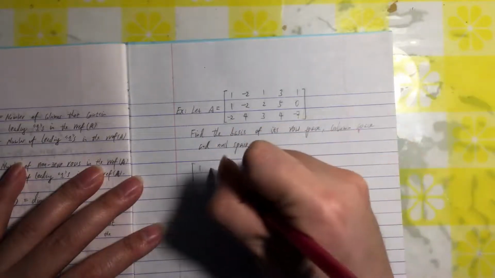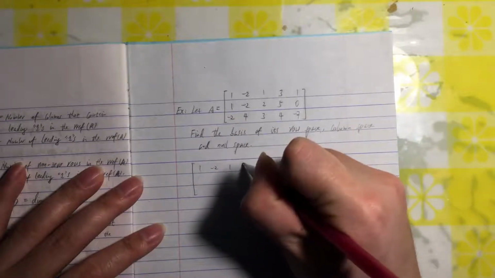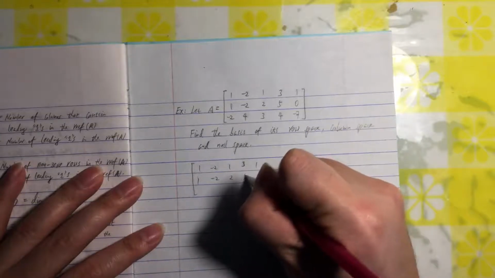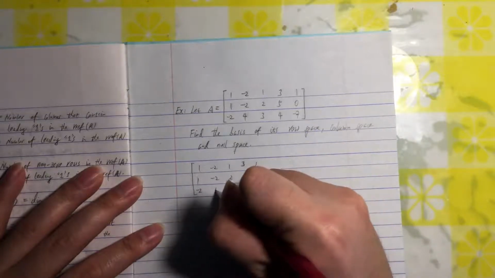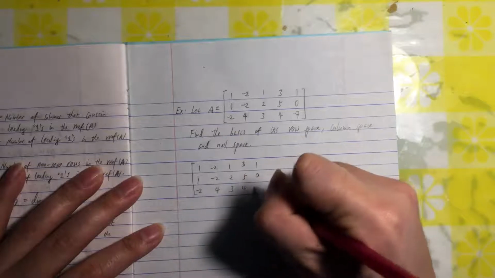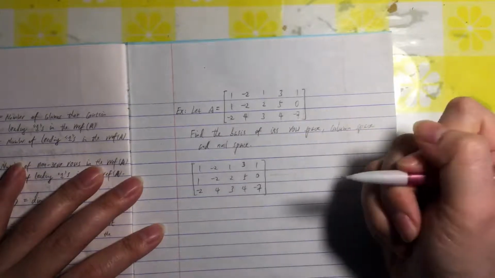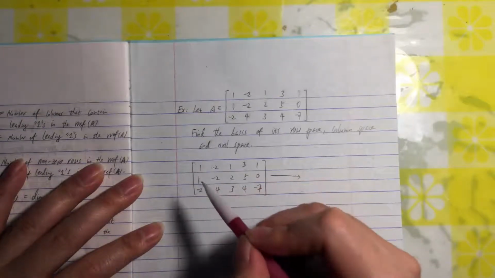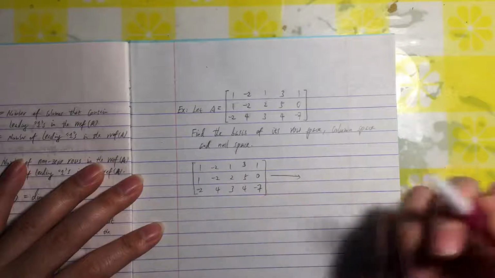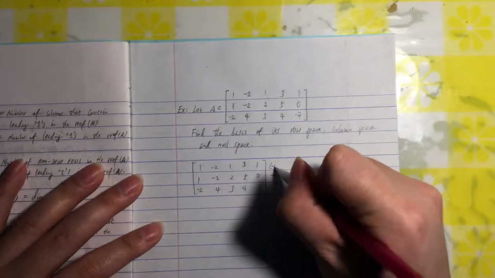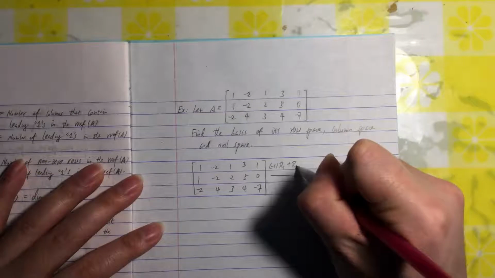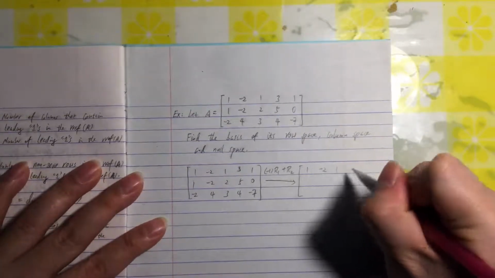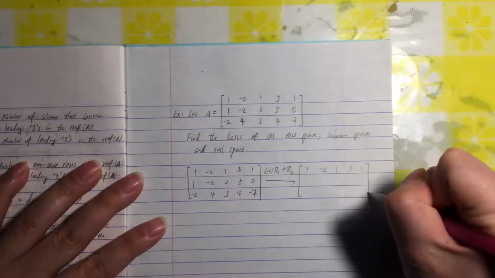Here, matrix A is 1, -2, 1, 3, 1, 1, -2, 2, 5, 0, -2, 4, 3, 4, -7. Let's reduce the matrix first. In the first row, this is a leading one. We try to make all entries below the leading one to be 0. So I can multiply the first row by -1 and add it to the second row. The first row stays the same. I get 1, -2, 1, 3, 1.